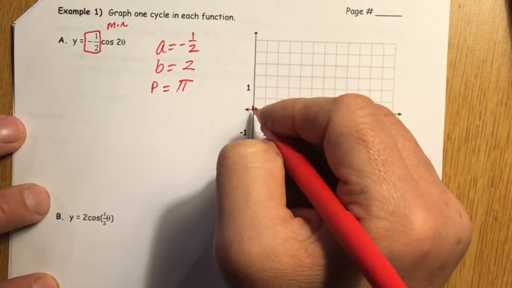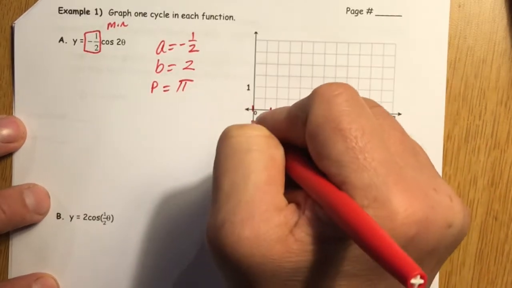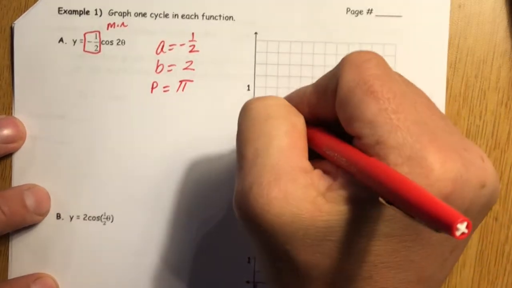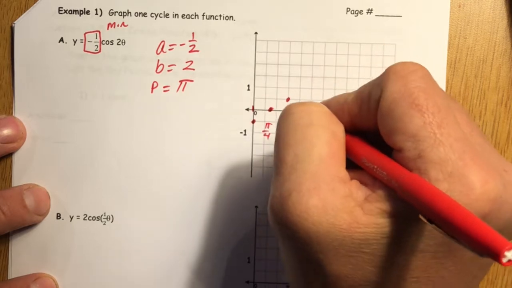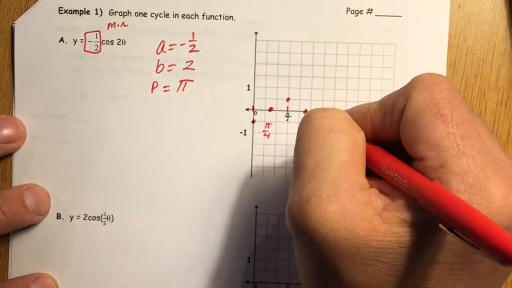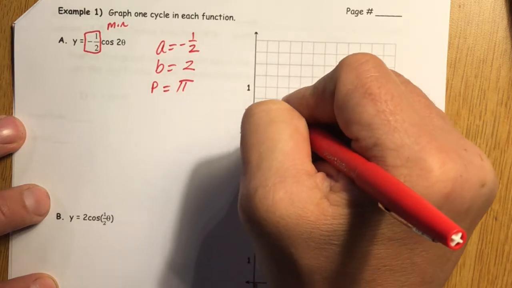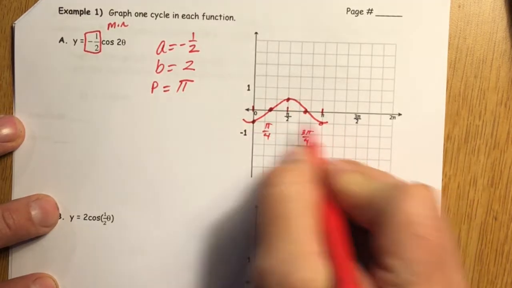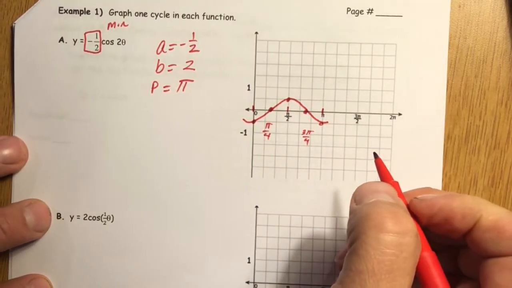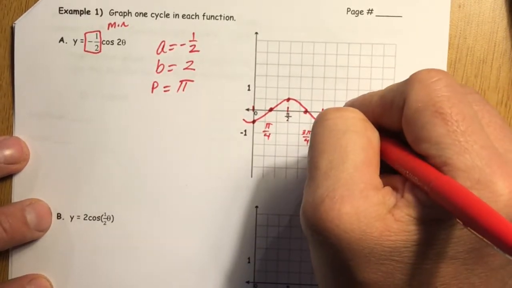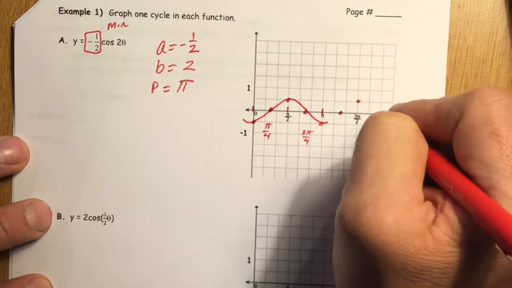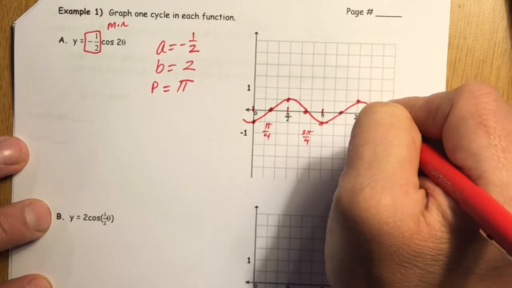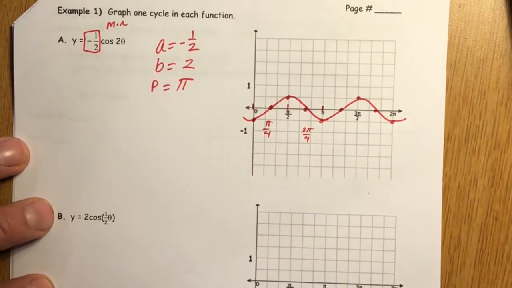We're going to start down here at -1/2, which is right there. So ready? Minimum, 0, maximum, 0, and then minimum right there. So my graph is going to look something like that. Remember, it's a curve, so it's not a V. If I were to keep on going, I'd go 0, maximum, 0, minimum. Those repeat over and over again.